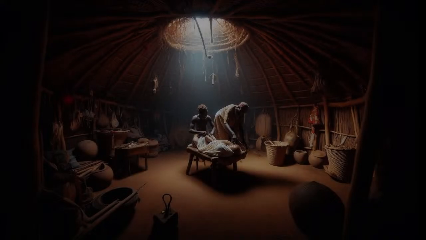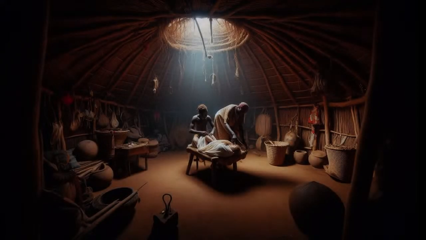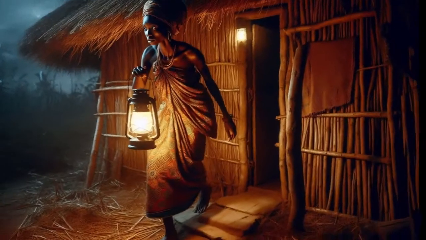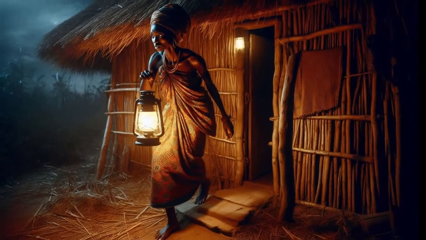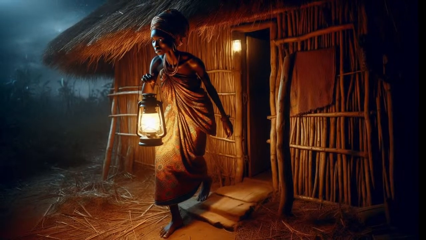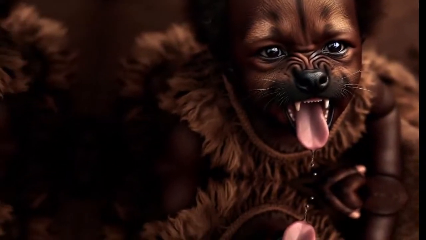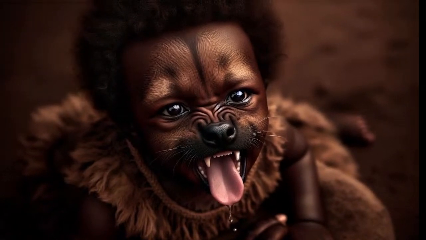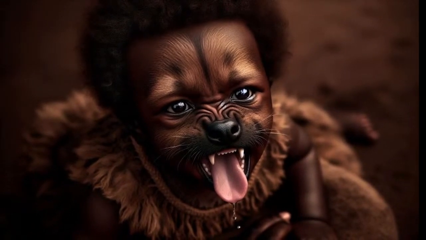But these cries, they were not normal. They were sharp, animalistic, like the sound of a wounded creature. The midwife came out, her face as white as chalk. She was trembling, her hands stained with blood. She looked at me, and I knew, in that instant, that something had been born, but it wasn't a child. It was something else, something twisted by the dark ritual her family had forced upon her.